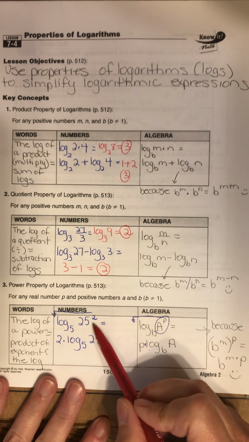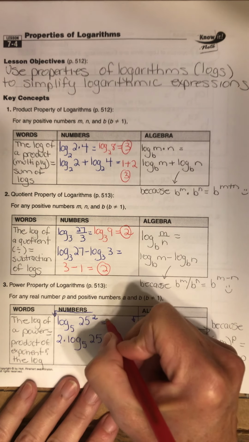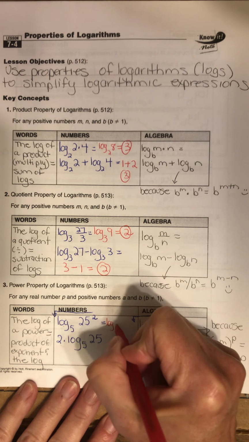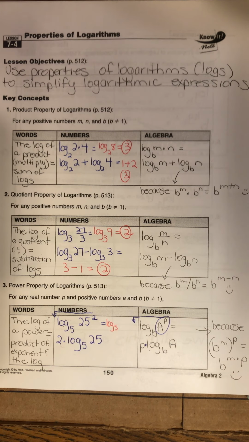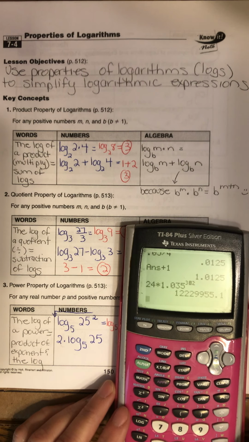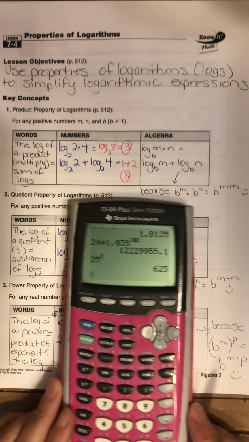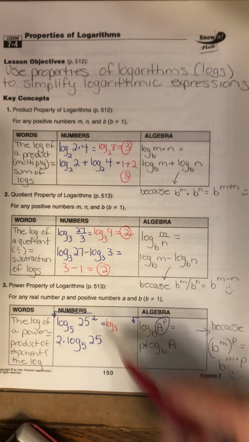Let's take a look. Well, this one we might need a calculator for, right? 25 squared. I'm not even sure. I think that's 625. I forgot my calculator. Sorry, it's been a long day, students. So, 25 squared. Hey, at least I was right. It's 625.